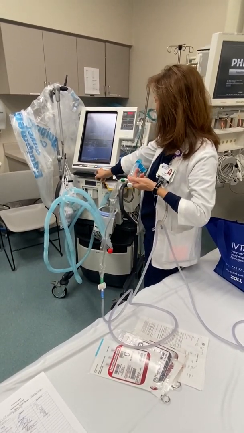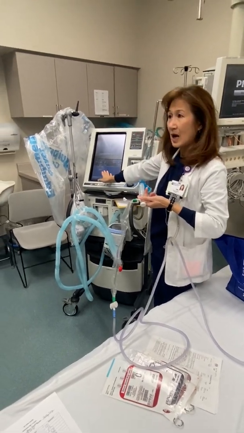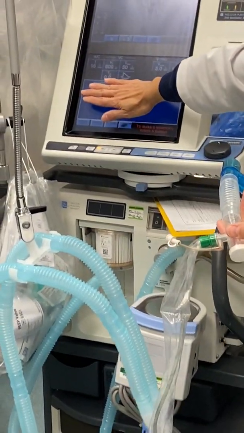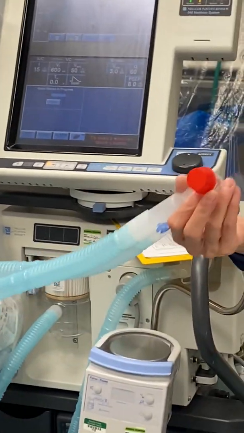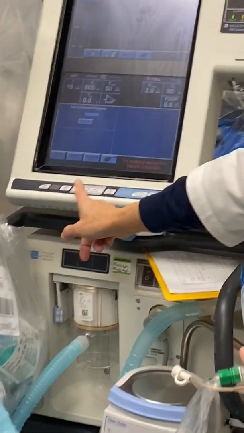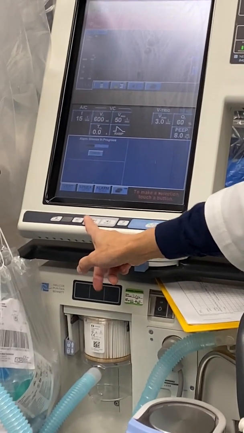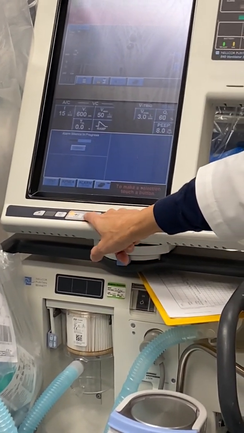So now it finished the 2-minute hyperoxygenation of the patient, and it will automatically go away. The reason why this screen is not going away is because it's not hooked up to a patient. The patient needs oxygen. So that's your mute button for 2 minutes. There's a reset button right here also.